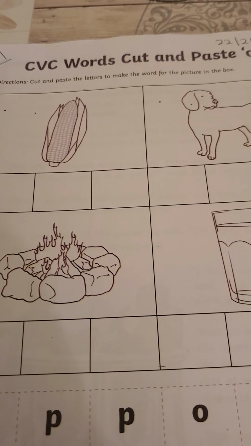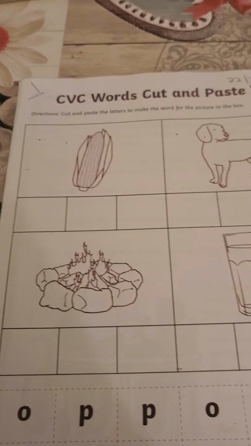So let's start with our date. And remember, you have to try your best to write the date every day. Today's date is Monday, the 22nd of February 2021. Monday, the 22nd of February 2021.